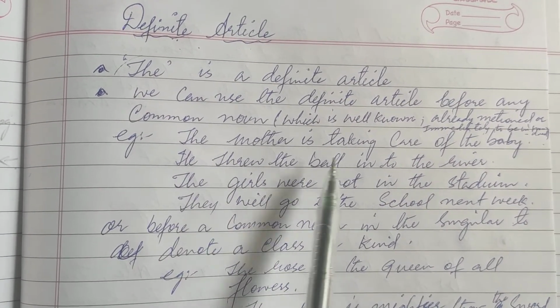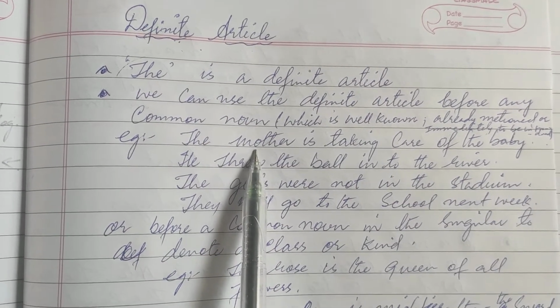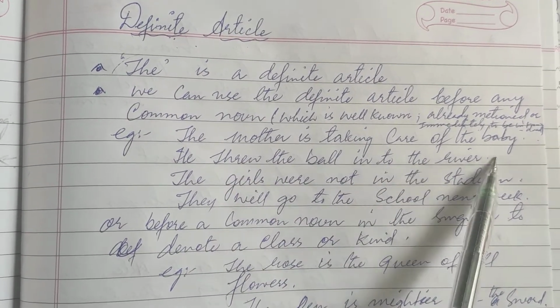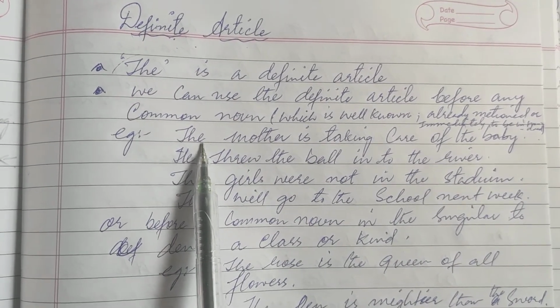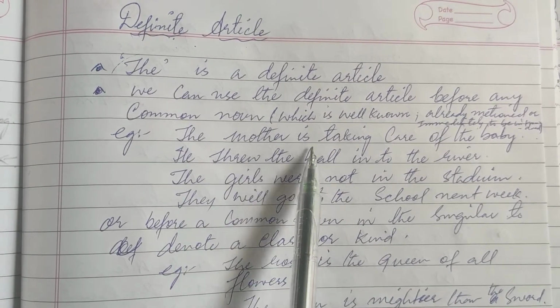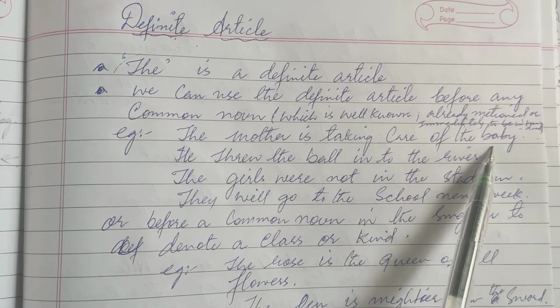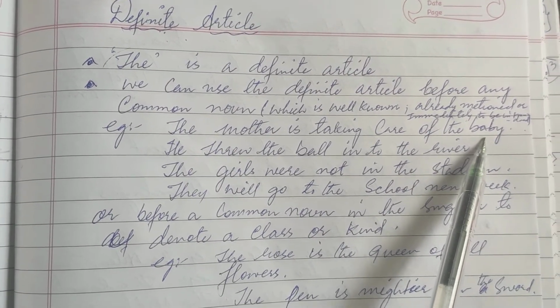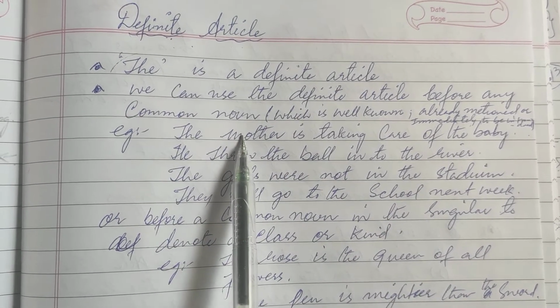Example: The mother is taking care of the baby. Mother is actually a common noun, but there's a use of "the", because we know that it is some particular mother who is taking care of the baby. किसका baby? इस mother का baby. So baby is also a common noun, but here it signifies the particular baby. It is the baby of this mother.